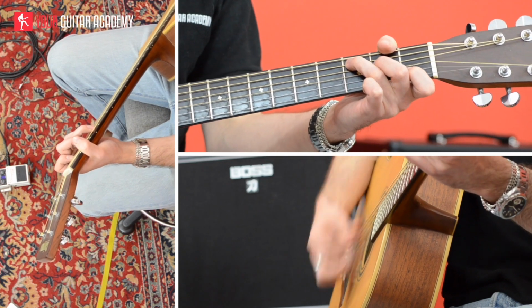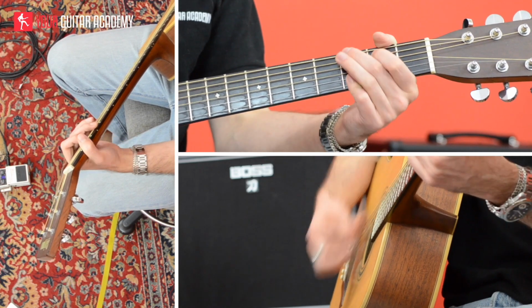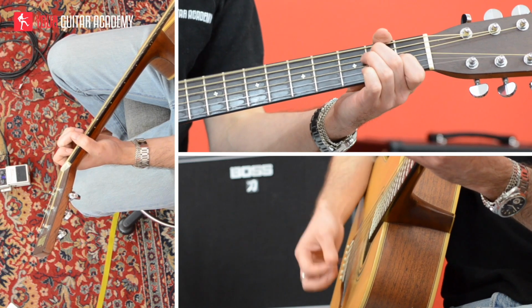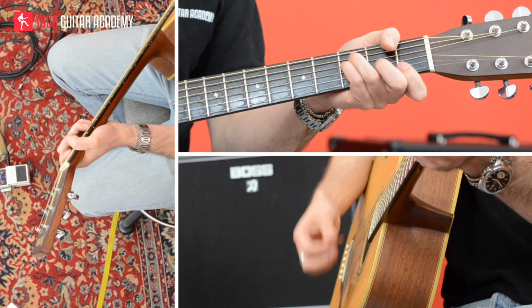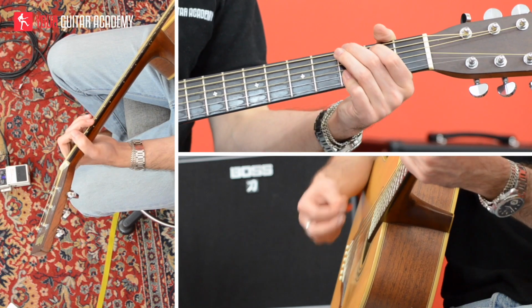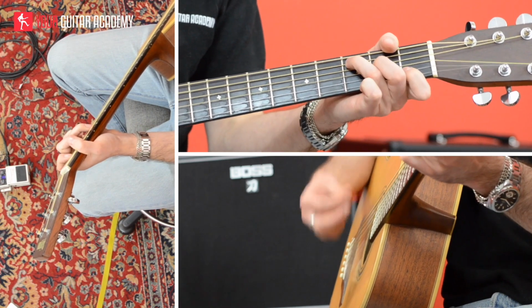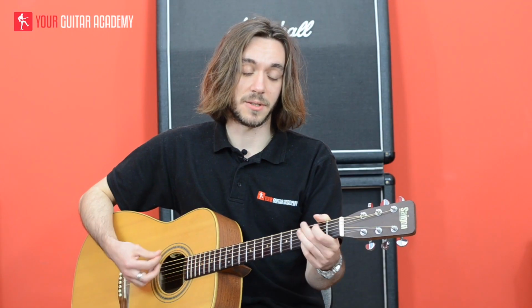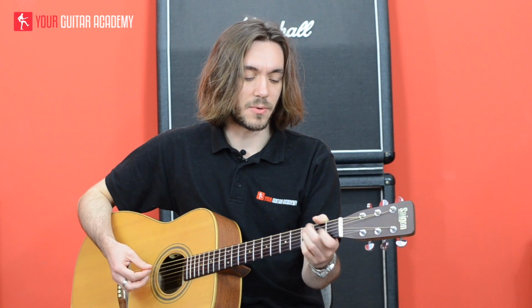So it goes like this: 1 and 2 and a, 1 and 2 and a, and so on, and we get to the new bit, which is A minor, G. I mean, not the new bit, the different bit, sorry. So A minor, G for 1 beat each.